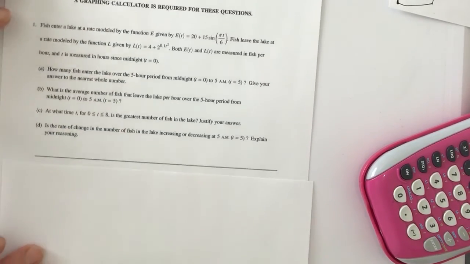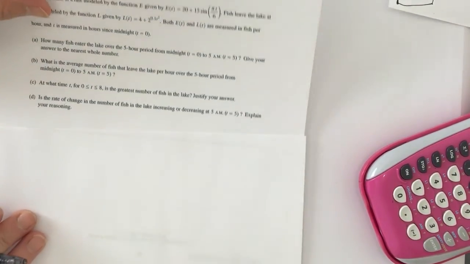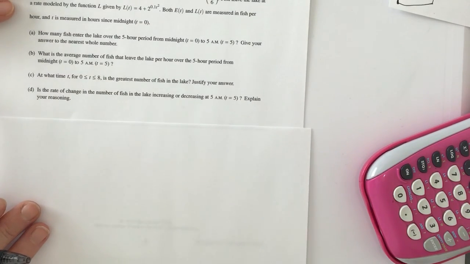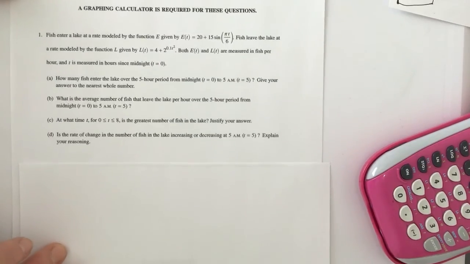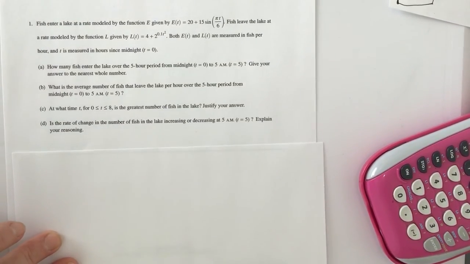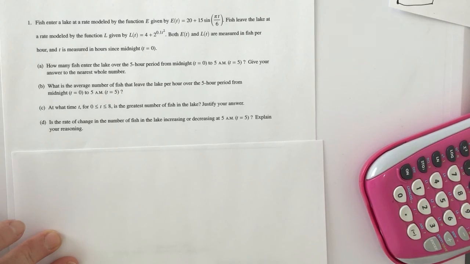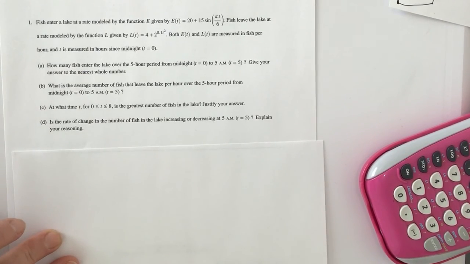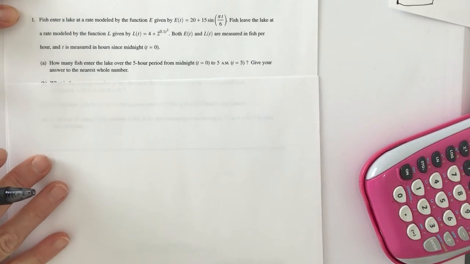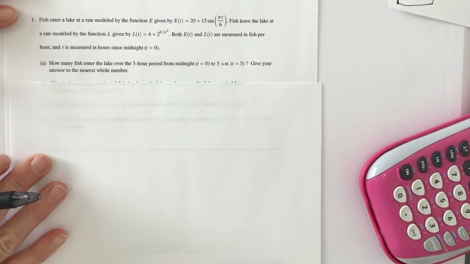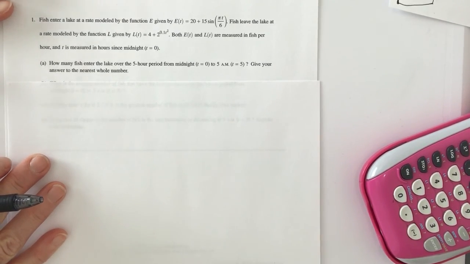Fish enter a lake at a rate modeled by the function E, and E of t is 20 plus 15 sine pi over 6 t. Fish leave the lake at a rate modeled by the function L. L of t is equal to 4 plus 2 to the 0.1 t squared. Both E of t and L of t are measured in fish per hour, and t is measured in hours since midnight, t equals 0. Then they ask us, how many fish enter the lake over the 5-hour period?